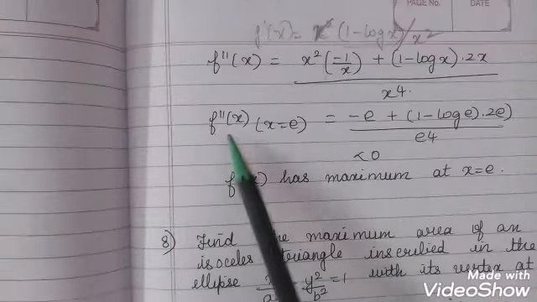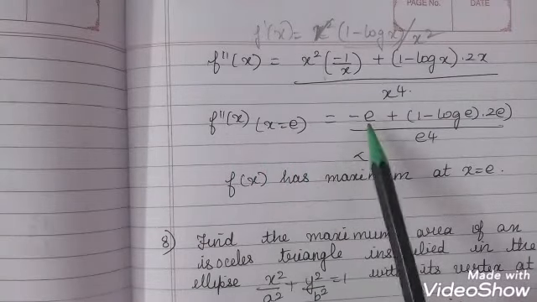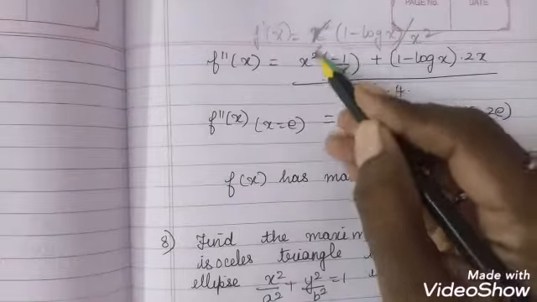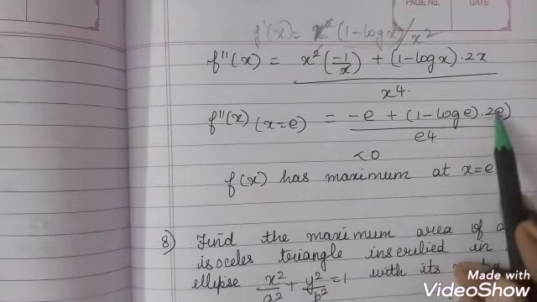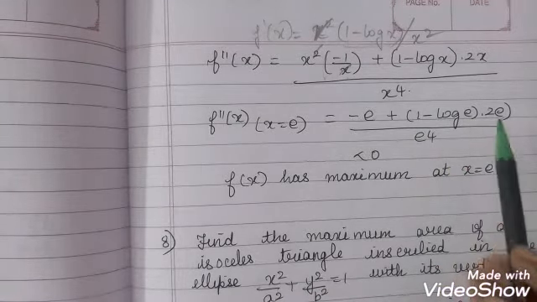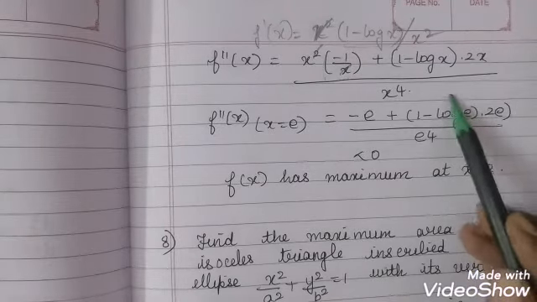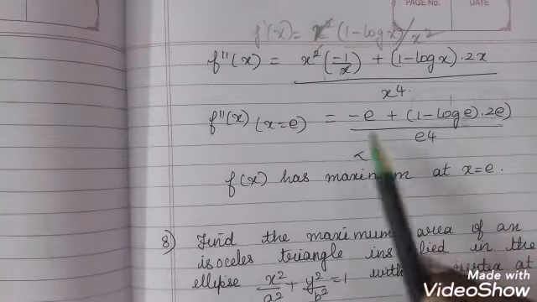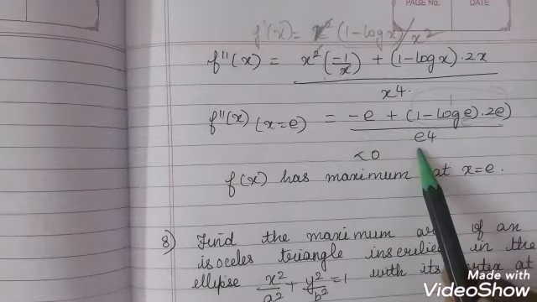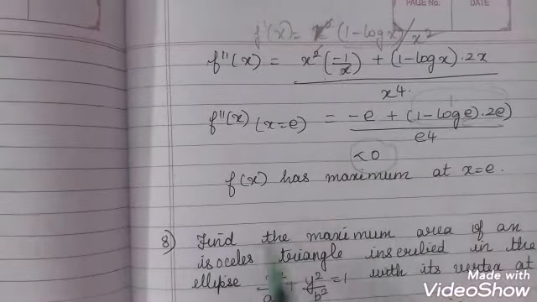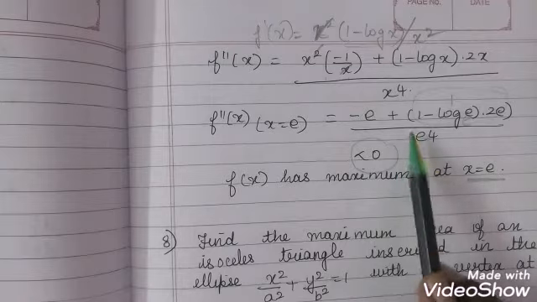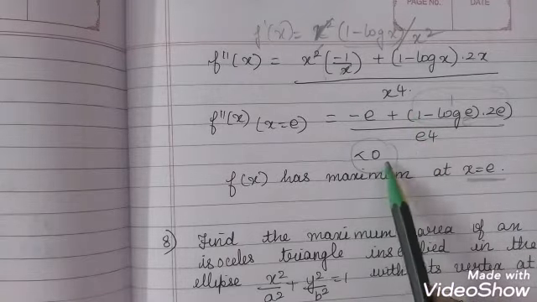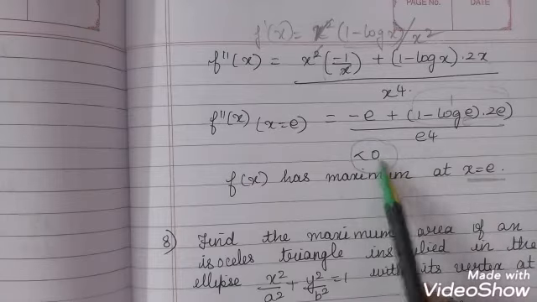Now find f double dash of x at x is equal to e. When I substitute x is equal to e, the x gets cancelled, so I'm left with minus e plus 1 minus log of e into 2e divided by e power 4. This is what you have here. Log e to the base e is nothing but equal to 1, so this whole thing becomes 0. So you are left only with minus e by e power 4. It's obviously less than 0. Therefore what can I say here? Your f of x has got a maximum at x is equal to e. I have already told you, under the second derivative test, the exact value is not needed here. Either it is greater than 0 or less than 0. Only that part is needed here. So that is what you'll have to do here.